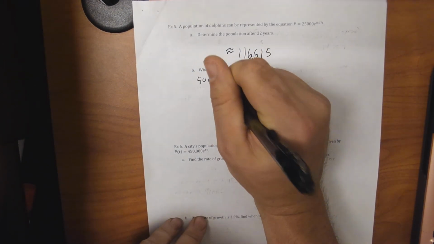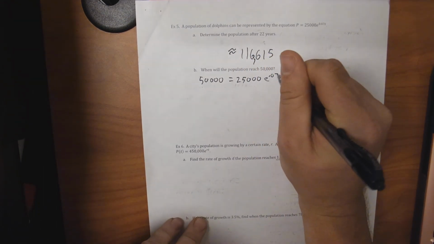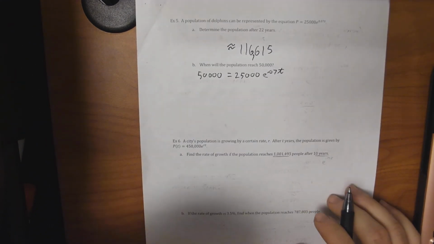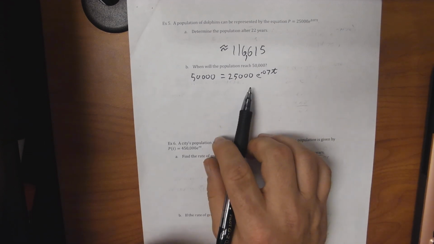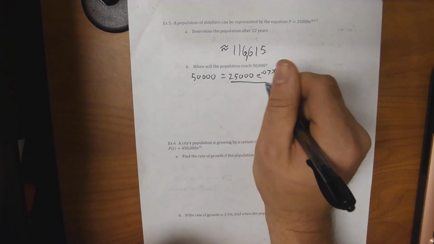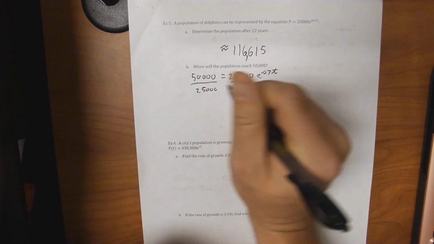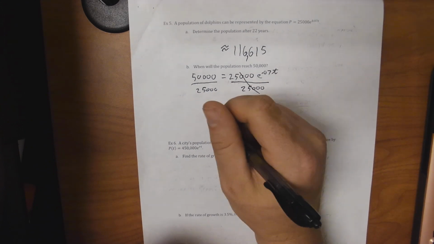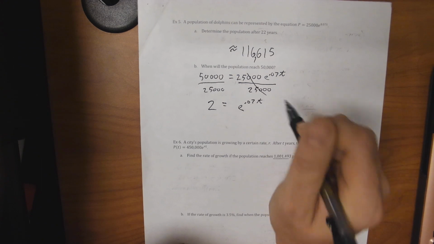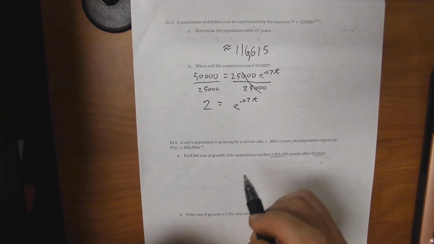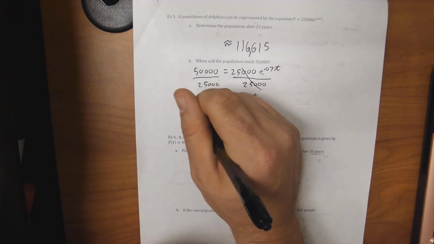So plug in 50,000 for the population. Note that this is an exponential equation, so solving it's going to be the same as all the other ones. We're going to isolate it, then log both sides and go from there. So divide both sides by 25,000 to isolate that exponential. So that means we're going to have 2 equals e to the 0.07t. Once it's isolated, we're going to go ahead and log both sides.